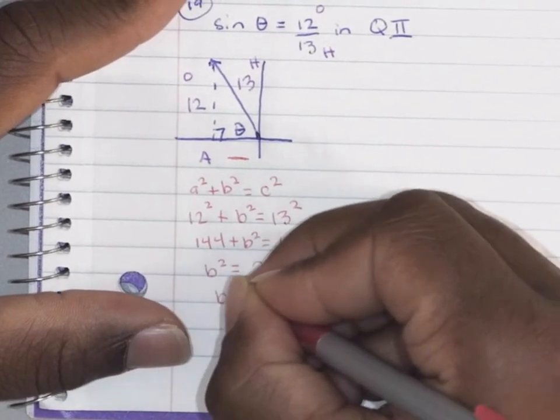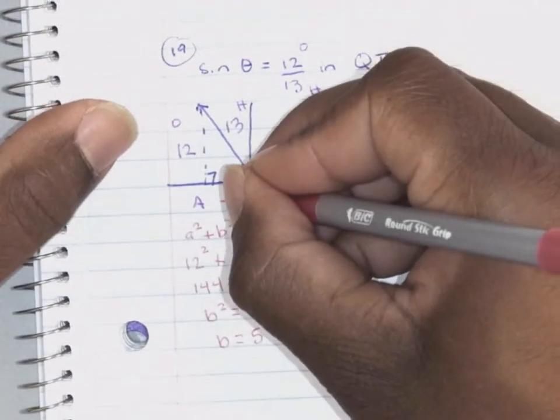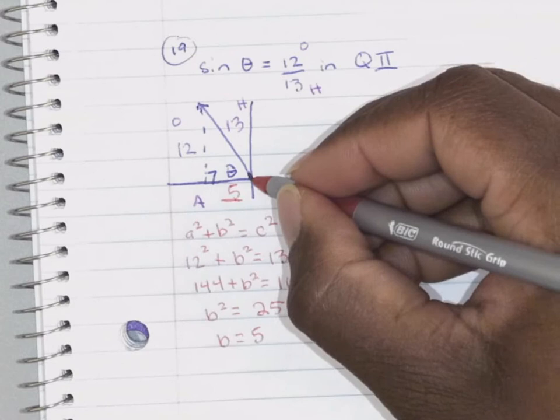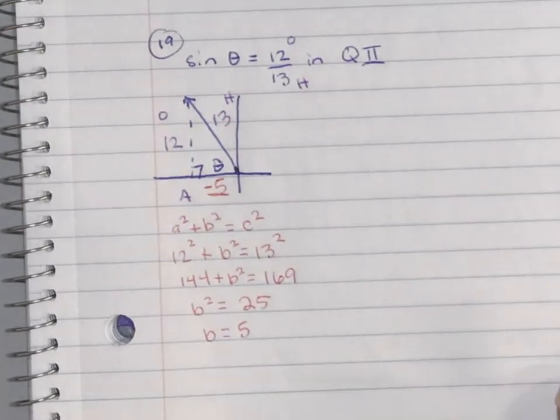And then I take the square root of 25 and I get 5 as my adjacent side. And now, since I go to the left, this will be -5. So I found the missing side of the triangle.